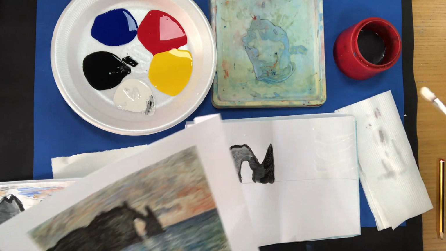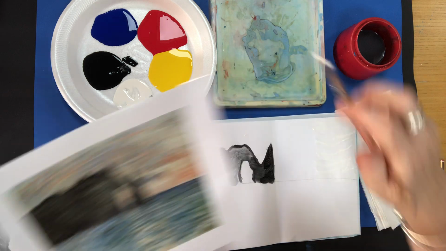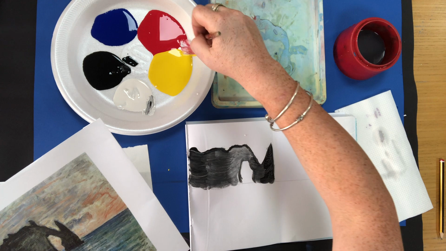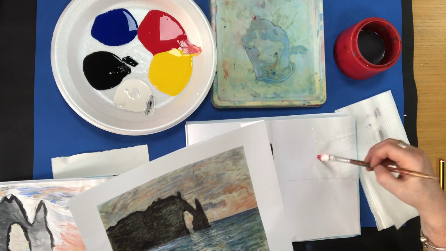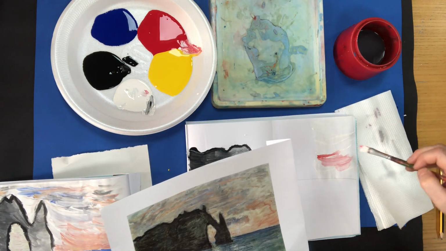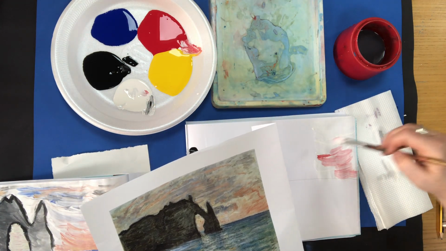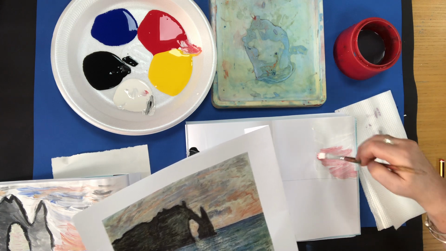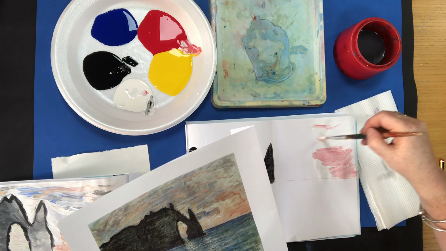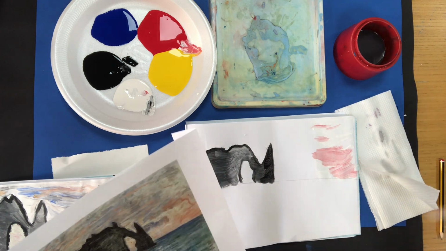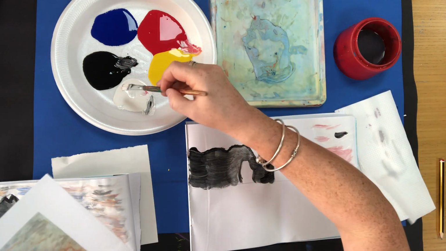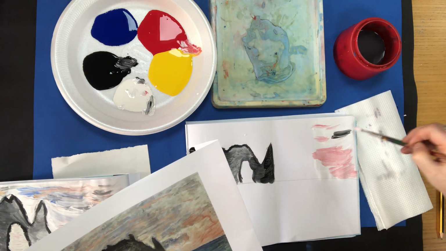Remember, I'm doing those fast brush strokes. I want to make this reddy yellow colour, so I'm going to mix a little bit of red, a little bit of yellow, and I'm going to do fast brush strokes. Add a little bit more white, fast brush strokes to make that reddy colour in the corner of my picture. I can see some red in the sky here, so I'm going to add that. Okay, I can also see some black, so I'm going to add the black with a little white. You don't want too much black.